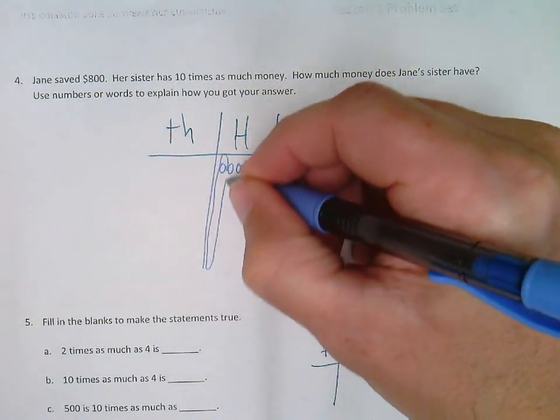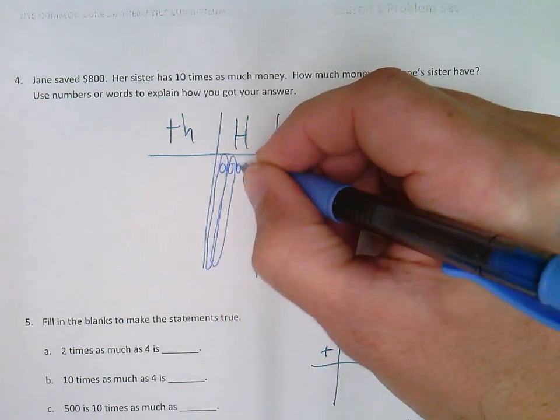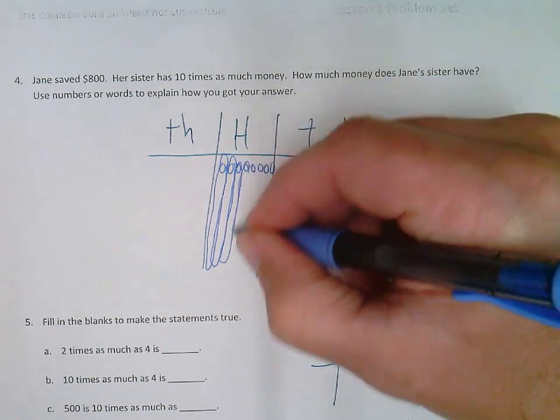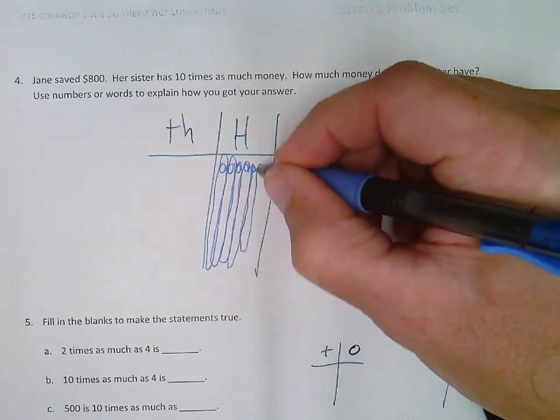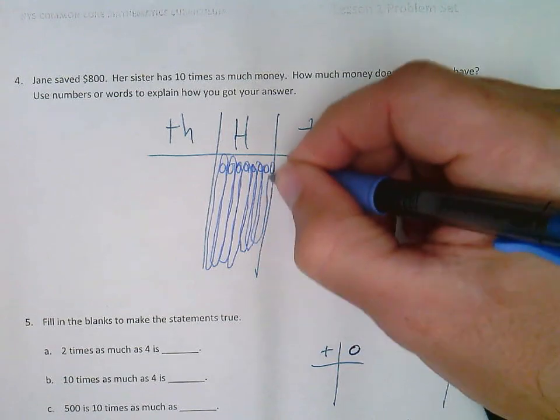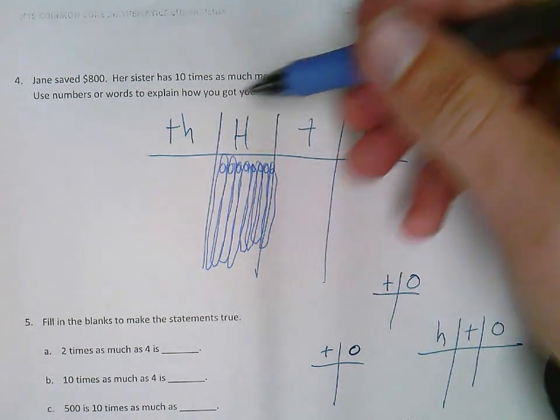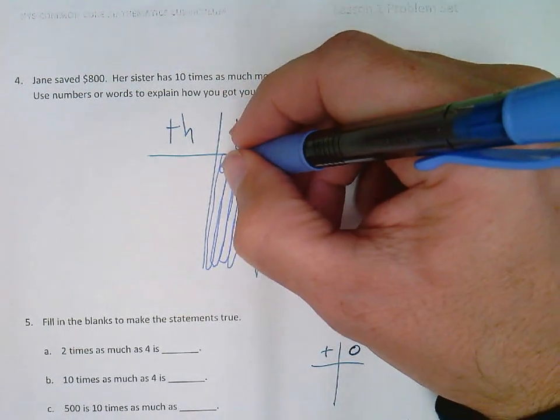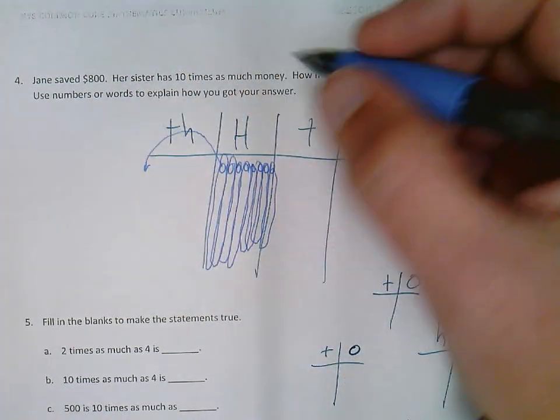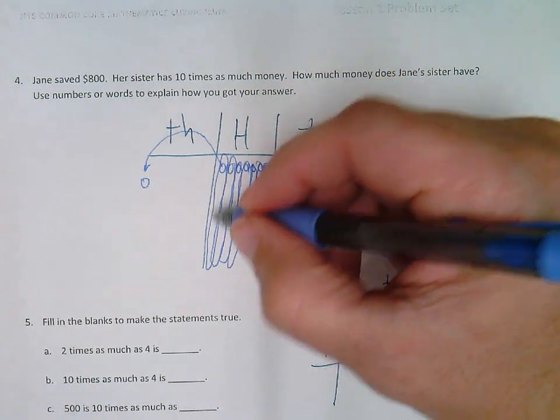So a group of 10 here, a group of 10 here, a group of 10 here, here, here, and here. That's our 800s. Multiplying them by 10 gives us 80 hundreds. Each of those groups of 10 would give us 1,000. So 10 hundreds is 1,000.